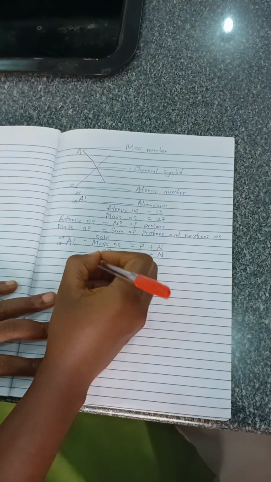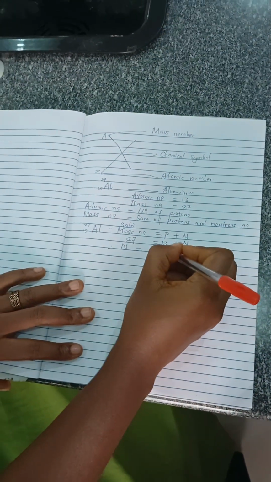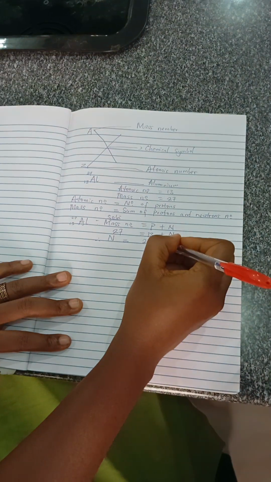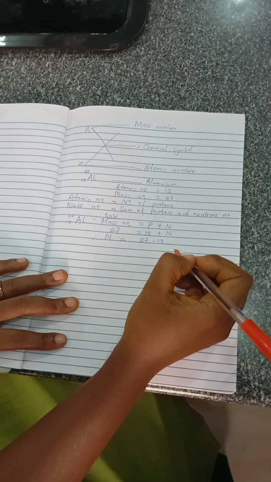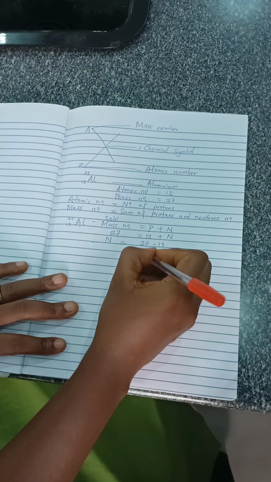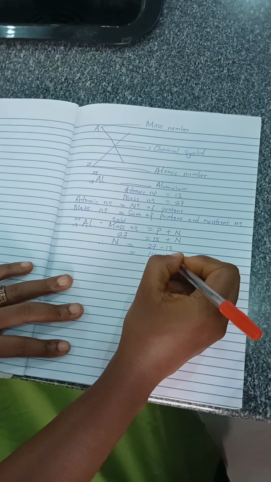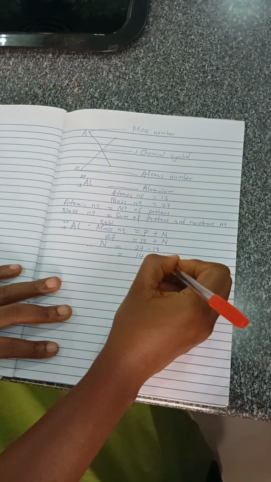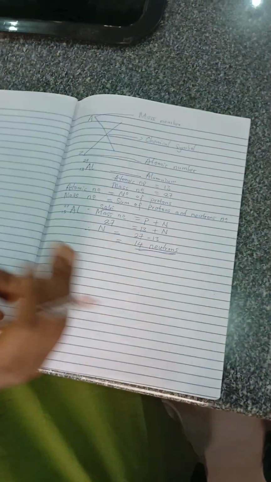So n will be equal to 27 minus 13, which gives 14. So the number of neutrons is 14. And that is simply what it is.